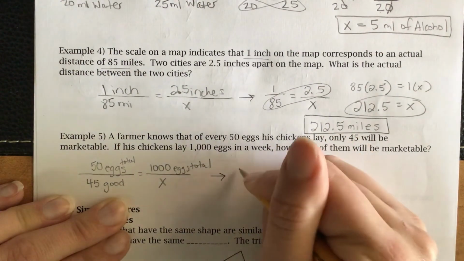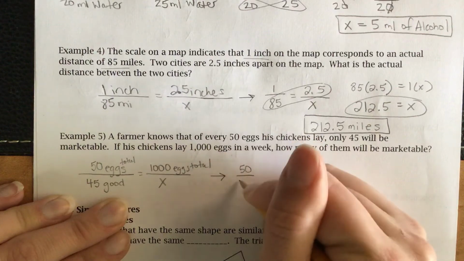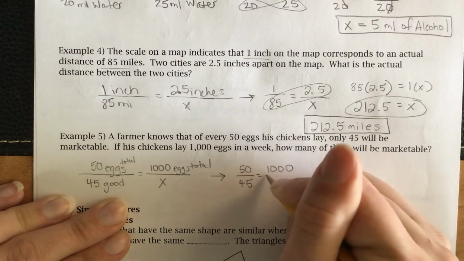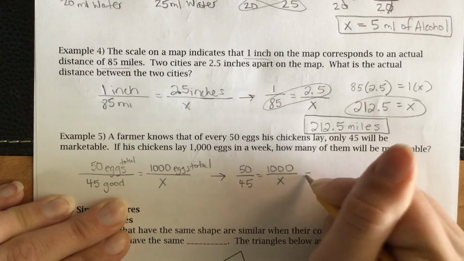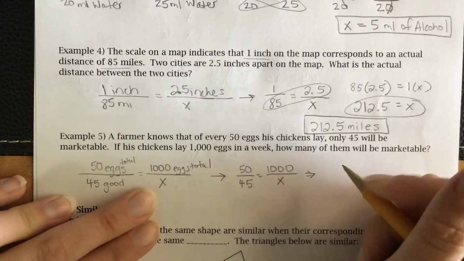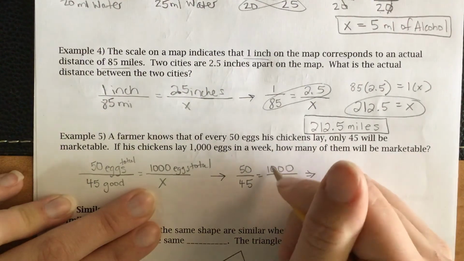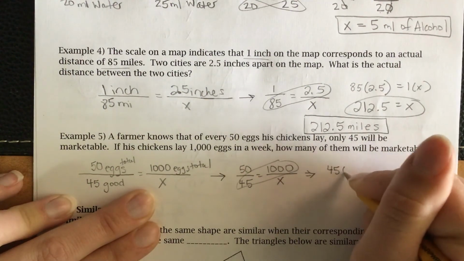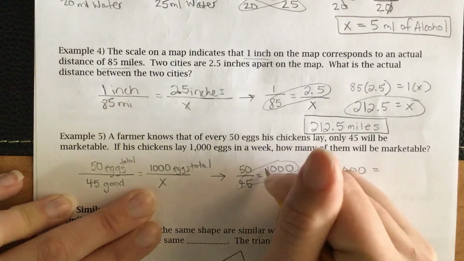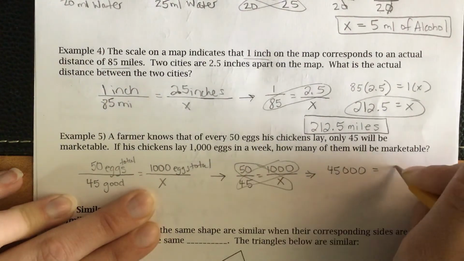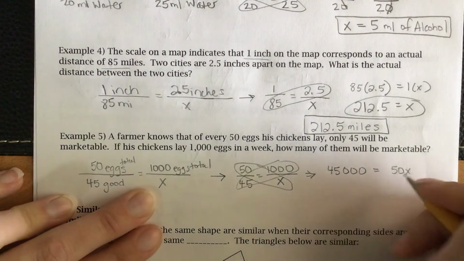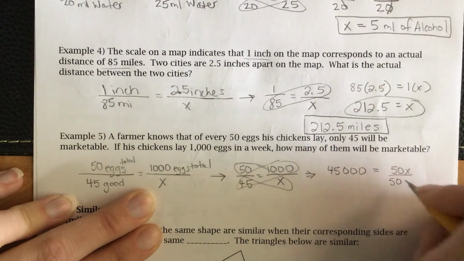Let's take out the words. 50 over 45 equals 1,000 over x. We do 45 times 1,000, which would be 45,000, and 50 times x, which would be 50x. I'm going to divide by 50.